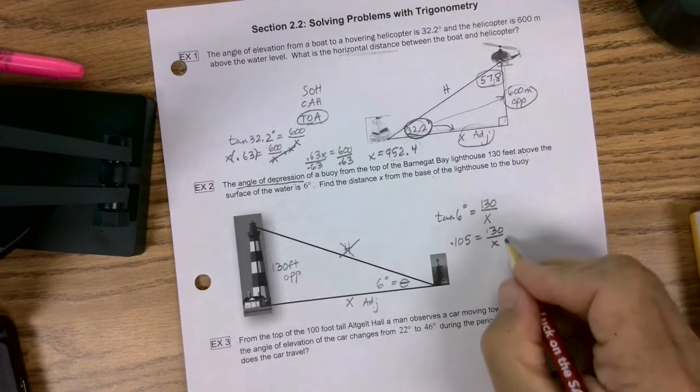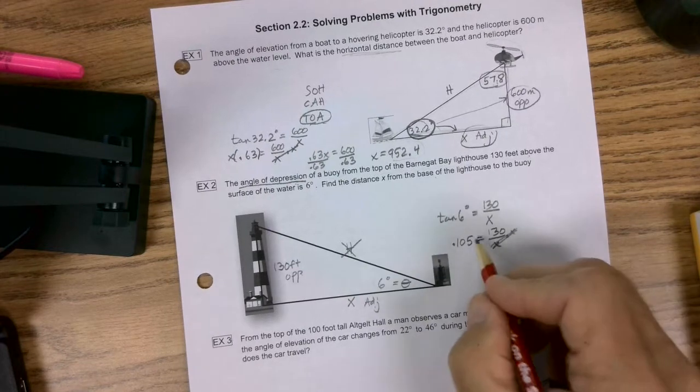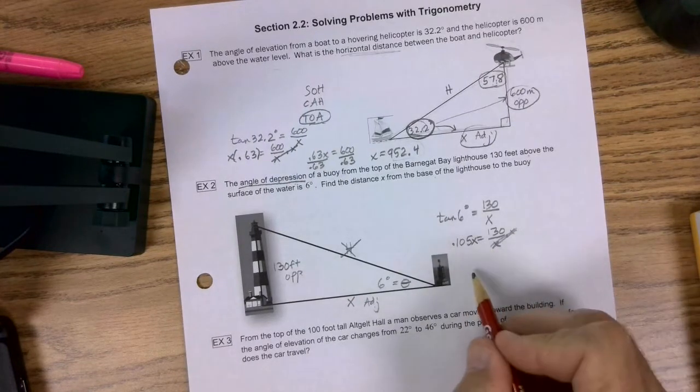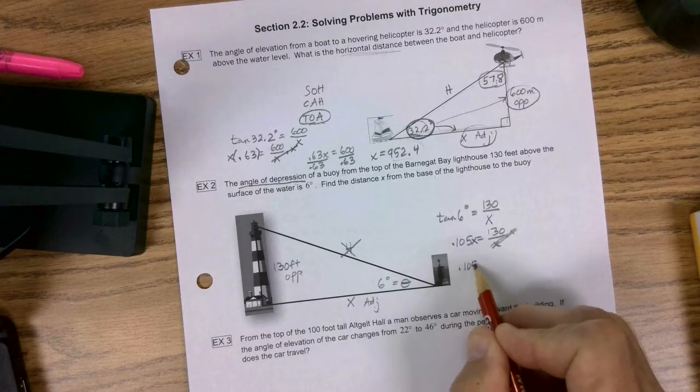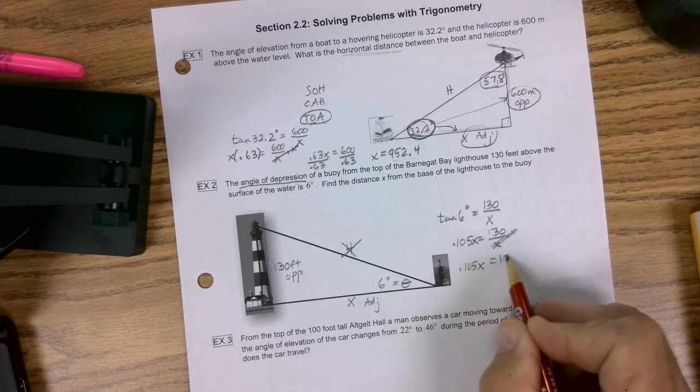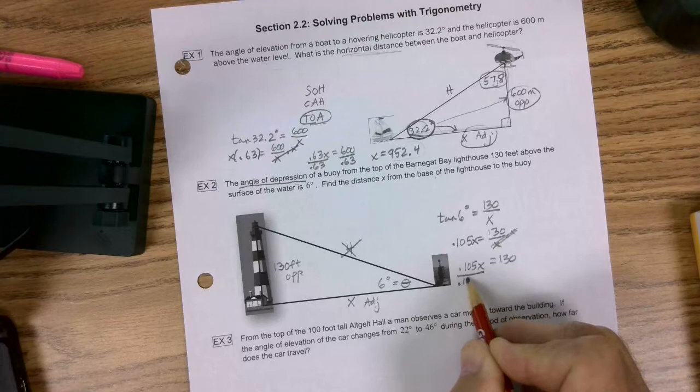And I'm going to multiply this by x so that those cancel. I'll just slide my x right in there. So I got 0.105x is 130. Divide by 0.105.